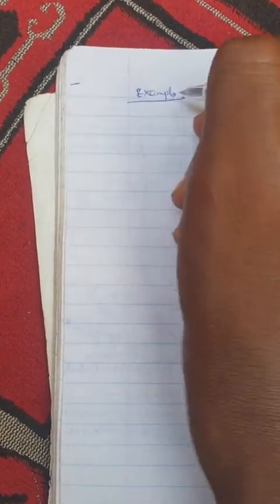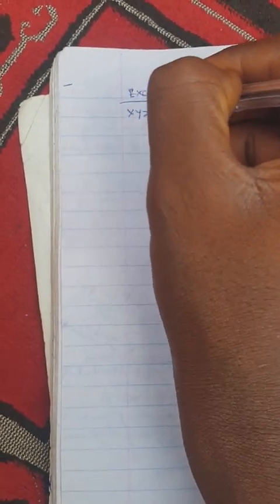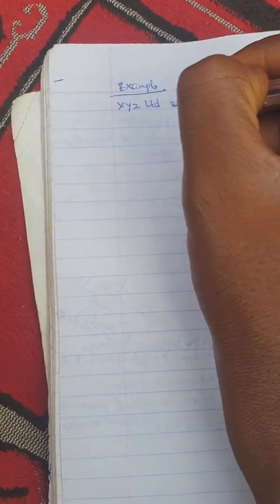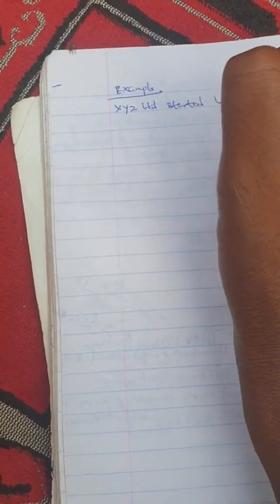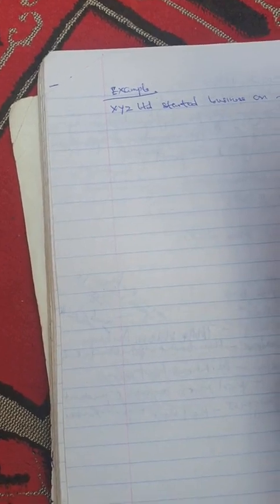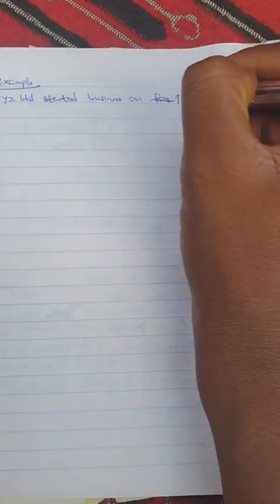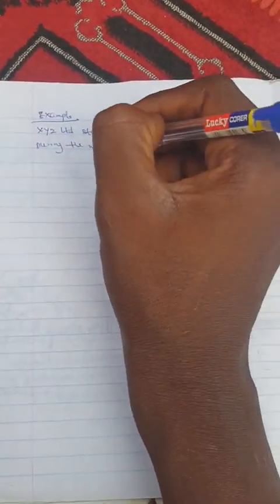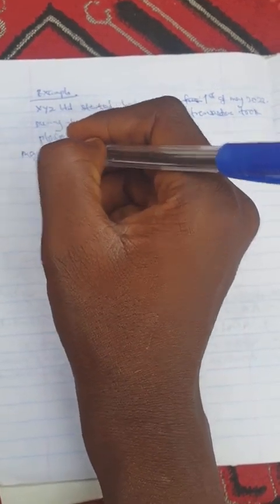Now let's put this question. Example: XYZ Limited started business on first of May 2023. During the month, the following transactions took place. So now let's see just a brief example of how the single column cash book looks. May 1st, paid. The same date, May 1st, paid.